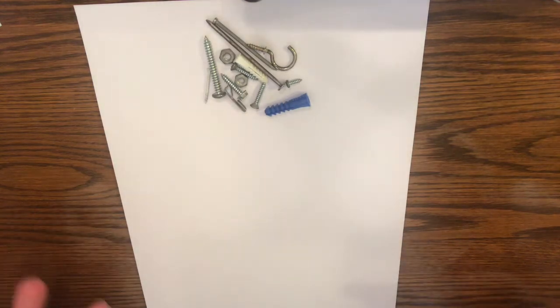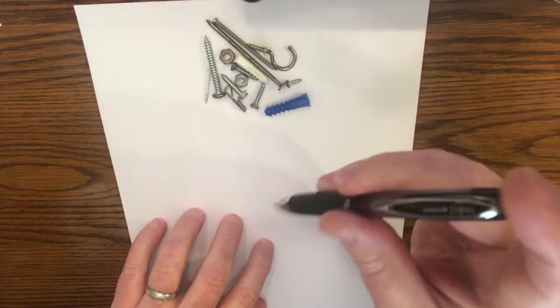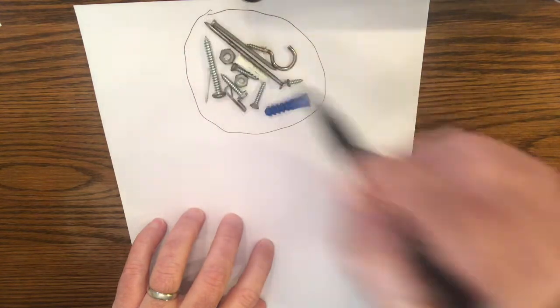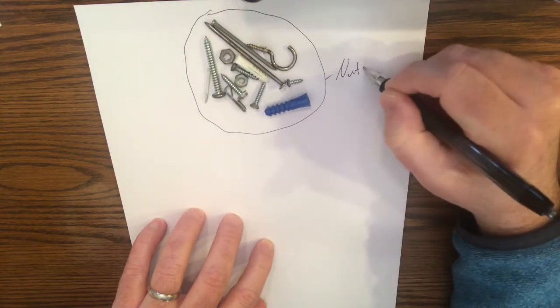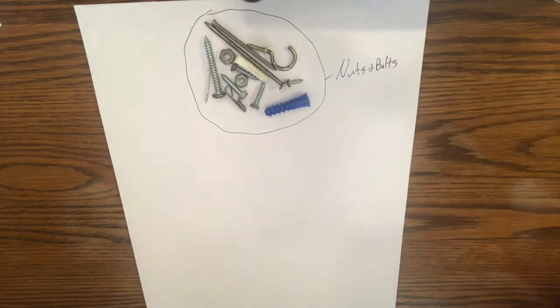So what I've done is I just went and grabbed a bunch of miscellaneous nuts and bolts. That's what I'll call these items that were around the house. As you can tell by looking at them, they all have some similarities, but they all have some distinct differences that I'm going to use to classify them. Now, I'm going to use this as a model to help better explain the expectation for this. So I'm starting with all of them, and I'm just going to draw a circle around them and call them all the nuts and bolts that I have.